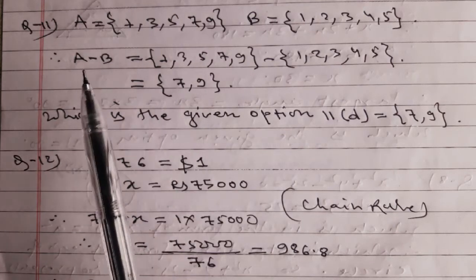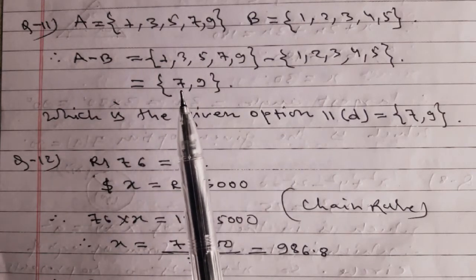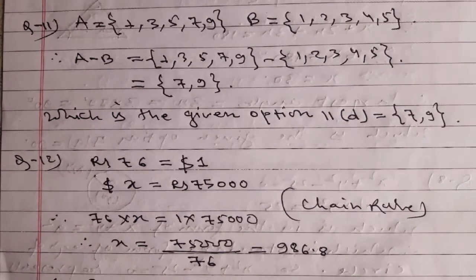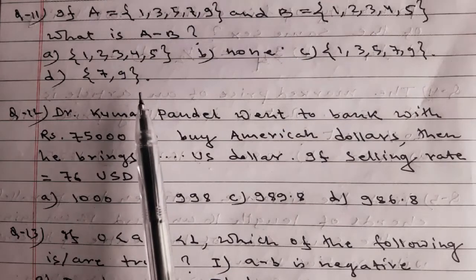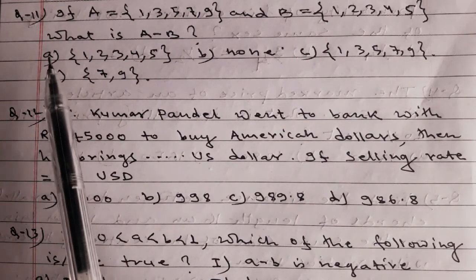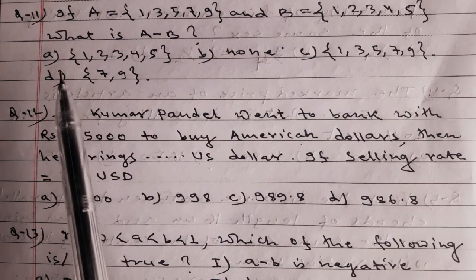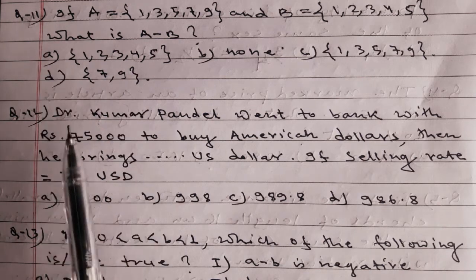That means A minus B is equal to {7, 9}, which is the given option 11D, 7, 9. 11D is the right option, so we have to circle D, which is the right option. Let's go to question number 12.